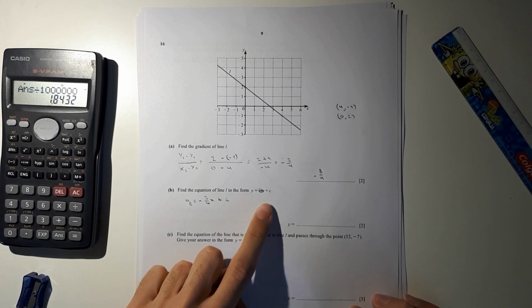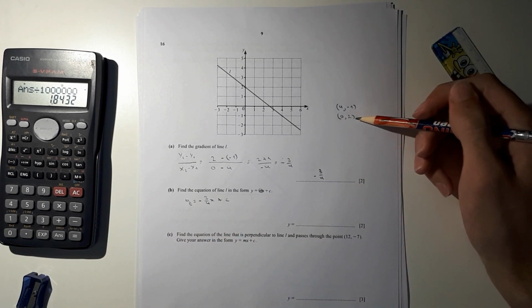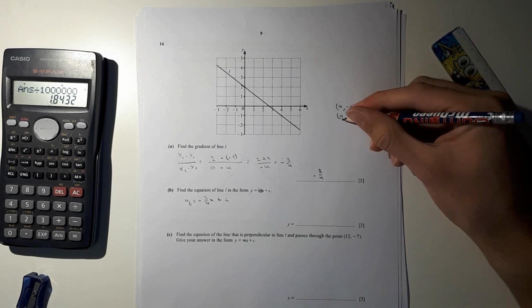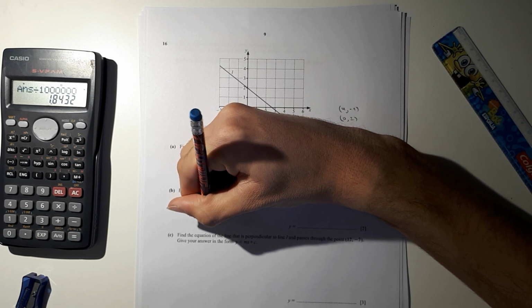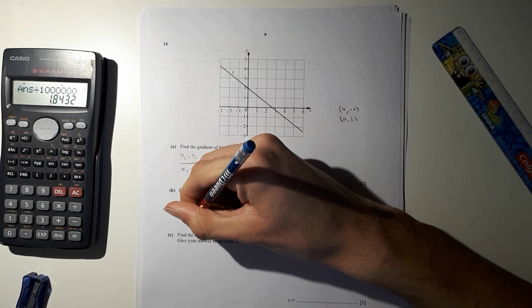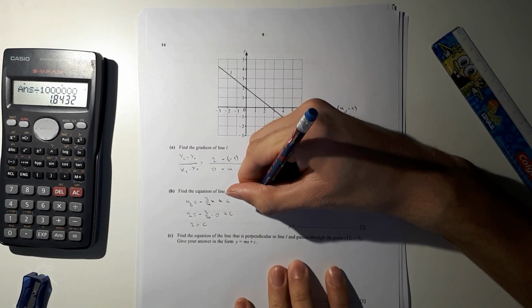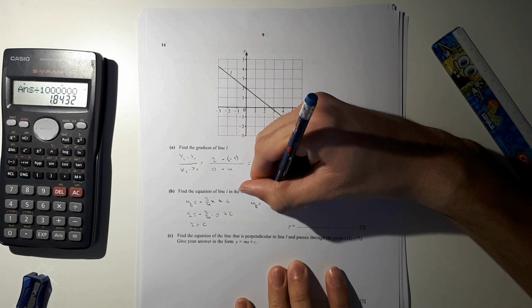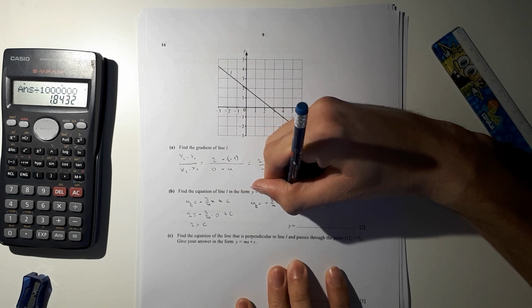In order to get the value of c, we're going to replace it by a value that we got here. So we got 2 equals minus 3/4 multiplied by 0 plus c, so 2 equals c. So now we got the formula that is y equals minus 3 quarters x plus 2.